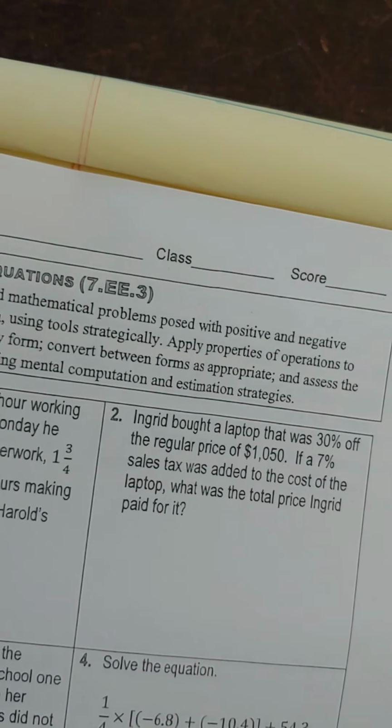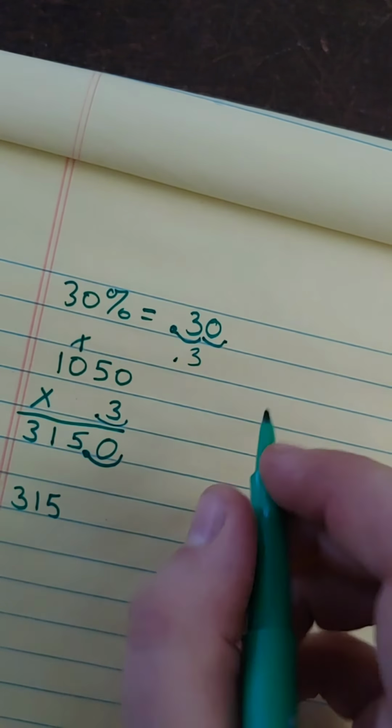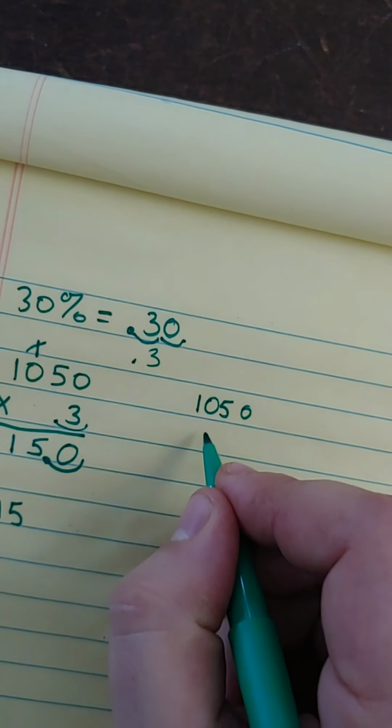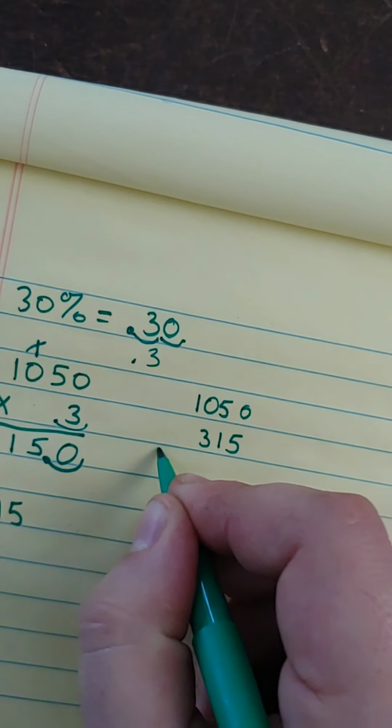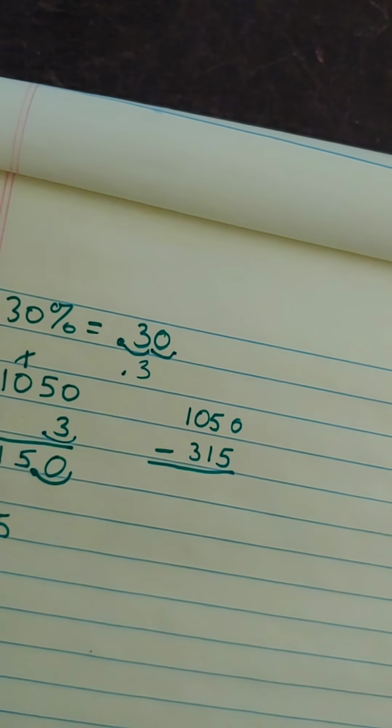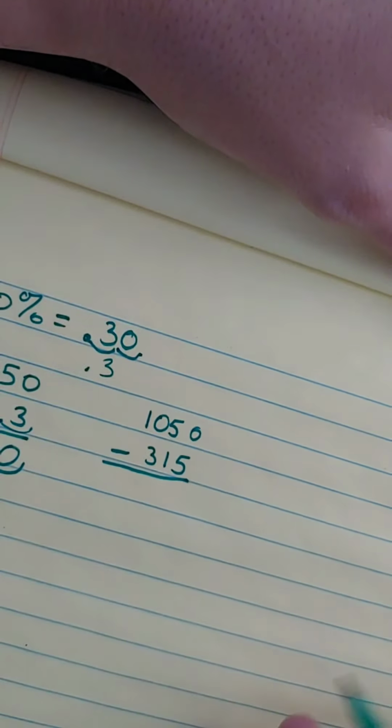So this problem says we bought the laptop for 30% off. 30% off, that means we're going to take that 30% off the original price. So we're going to say $1,050. And we're going to subtract $315 from that. One moment. Alright, so we're going to subtract this.